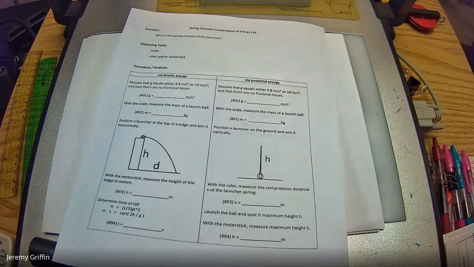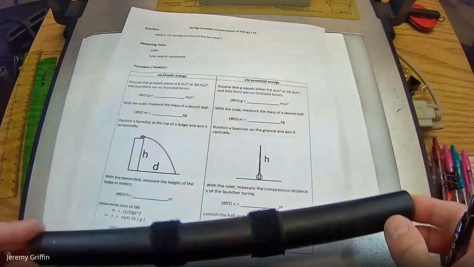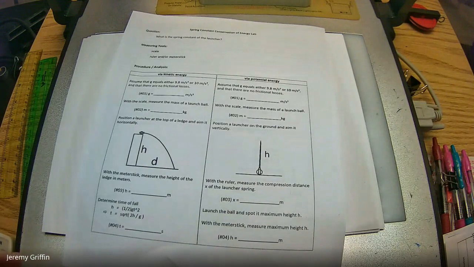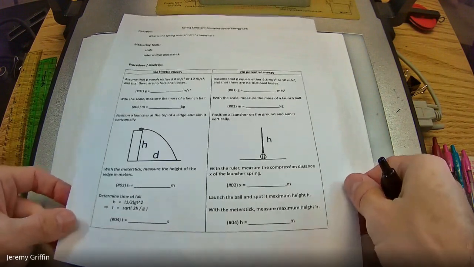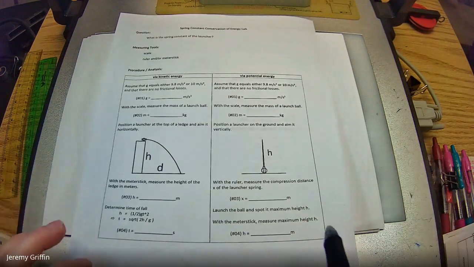There's also a launcher. There's also a ramrod that goes with the launcher. There's also a bouncy ball. There's also meter sticks. Meter sticks can be important. I know there's a lot of equipment, but it's all out there. Just make sure you and your teammates have some of all the stuff. So how are you going to get the spring constant?